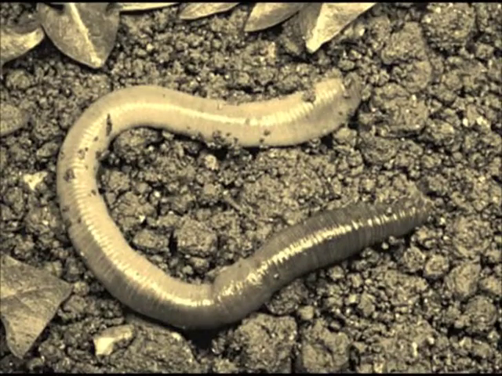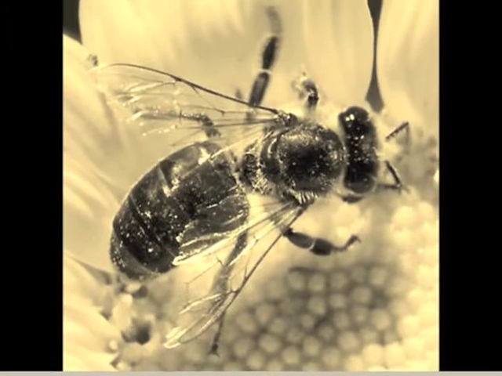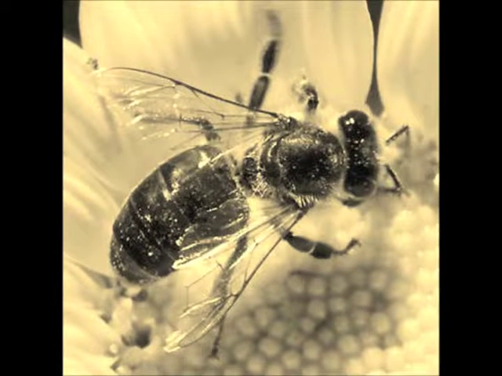Have you ever seen an earthworm? A sparrow? Honeybees? If you have, then you've just seen a small part of Europe's impact upon your world.